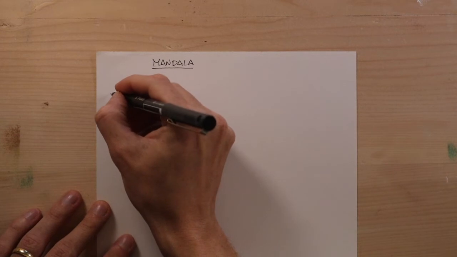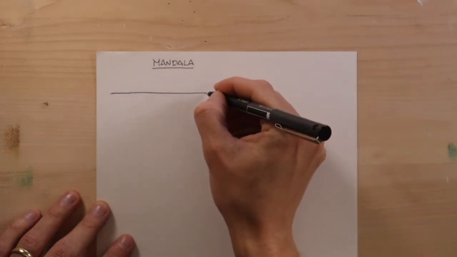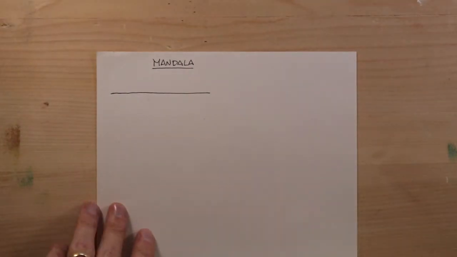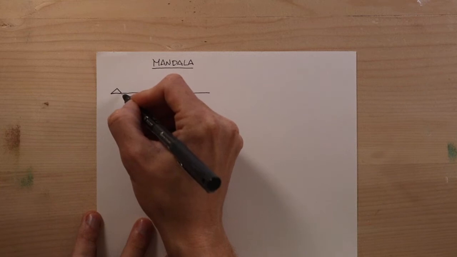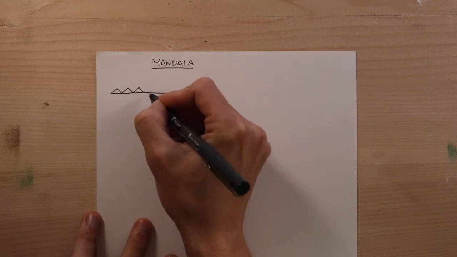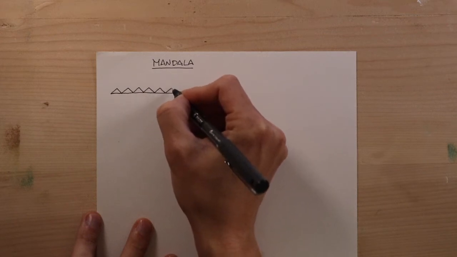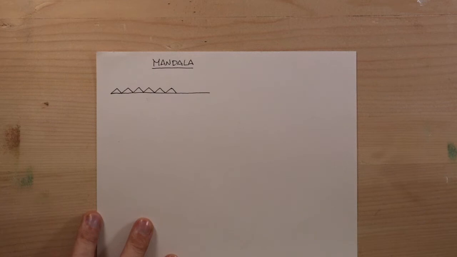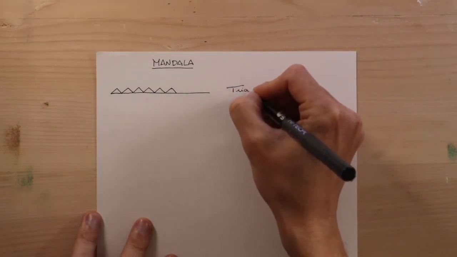So I'm going to just draw a small line, and this is a very common design that you see, which is just triangles. Very common design for you to include in your mandala, triangles.